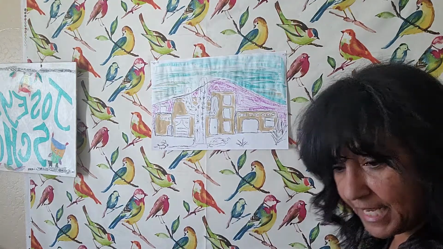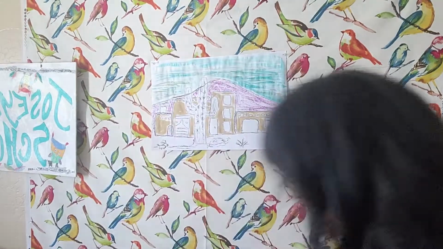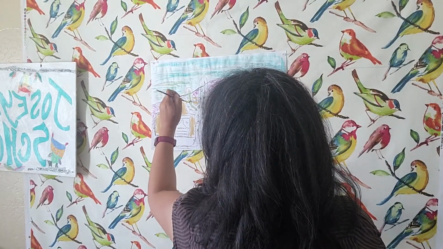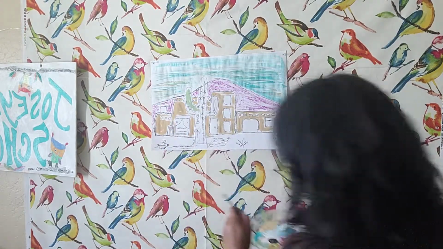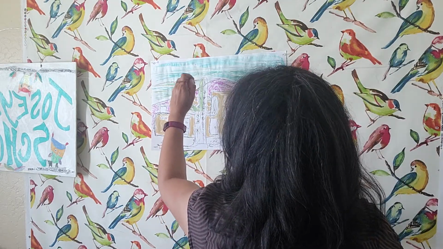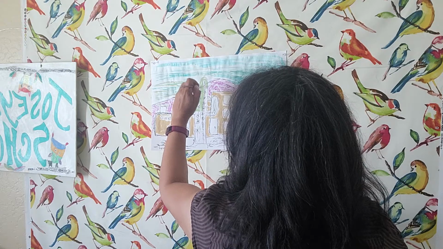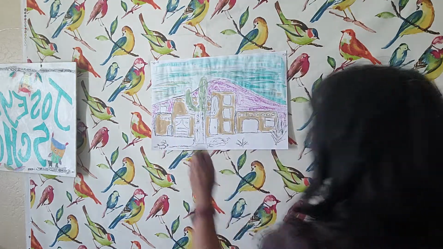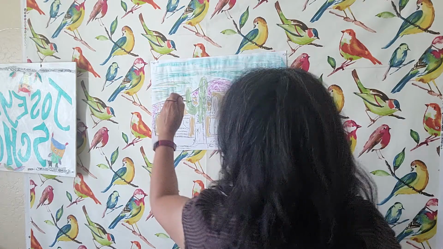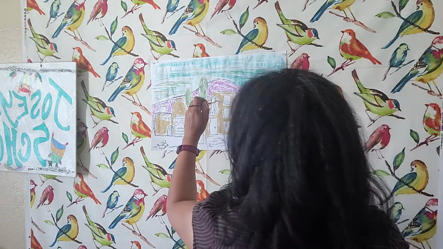All right, so next I'm going to use that lovely sage green, and I'm going to put it in here with the cactus. So basically covering all that great work I just drew in there, but that's okay. Because again, I'm going to let some of that show because I just like the look of that. That's kind of my signature with the paintings that I do.